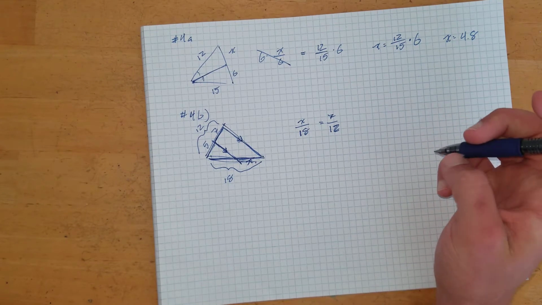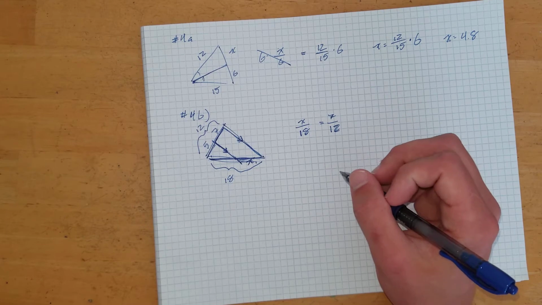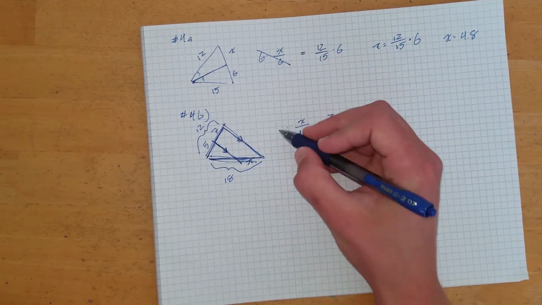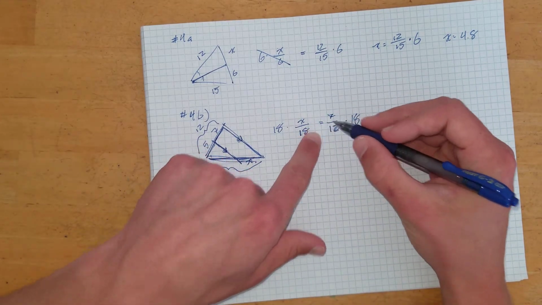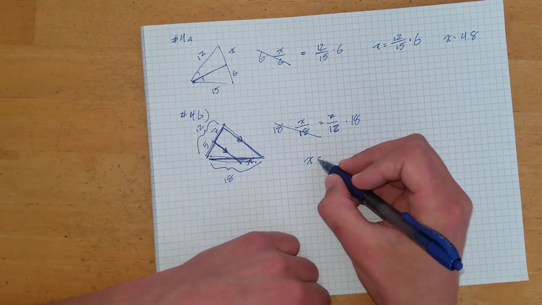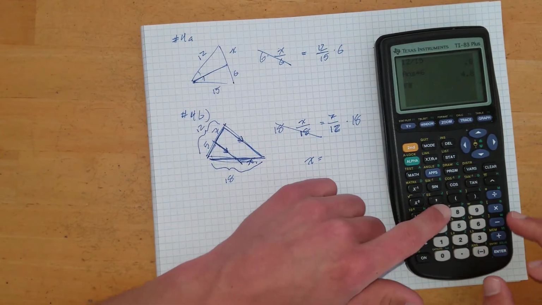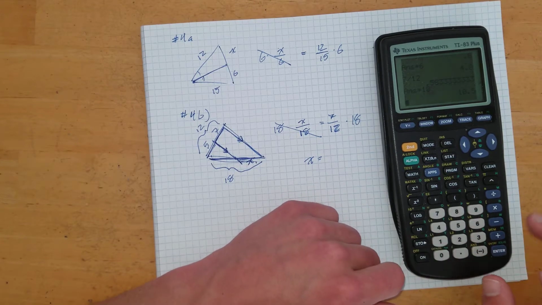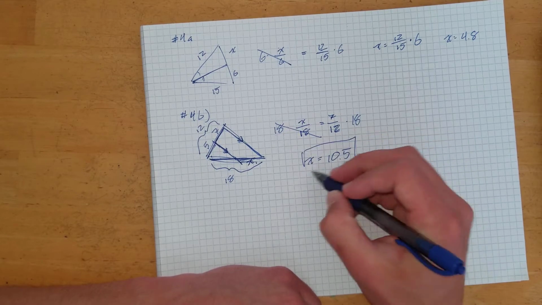So then I am going to multiply both sides by 18 like we did up here. Because it's an equal sign, what we do to one side, we have to do to the other. We're left with x equals, I'll just quickly do this on the calculator, 7 divided by 12 times 18. It's 10.5. So that's how you do those problems.